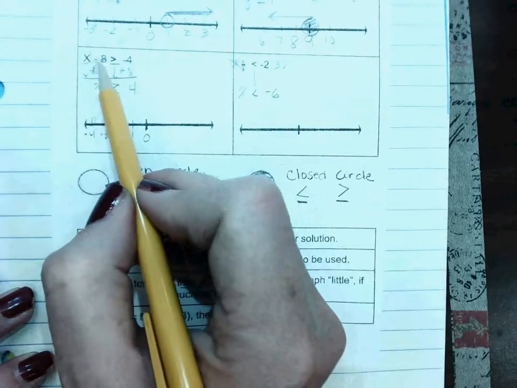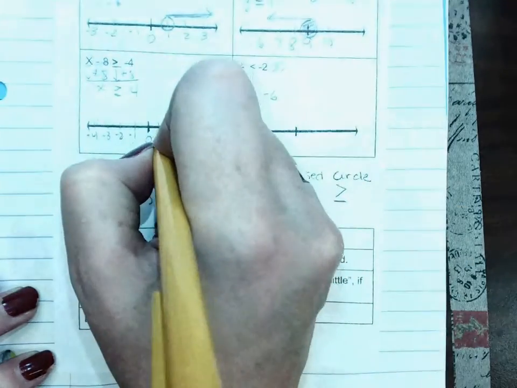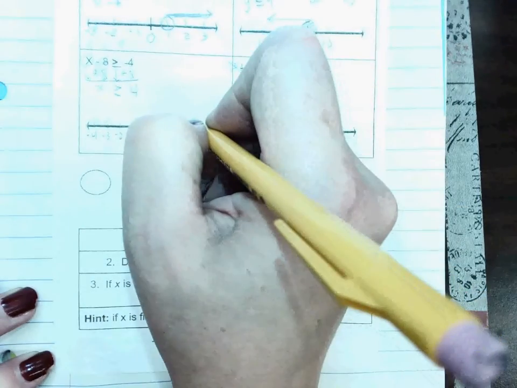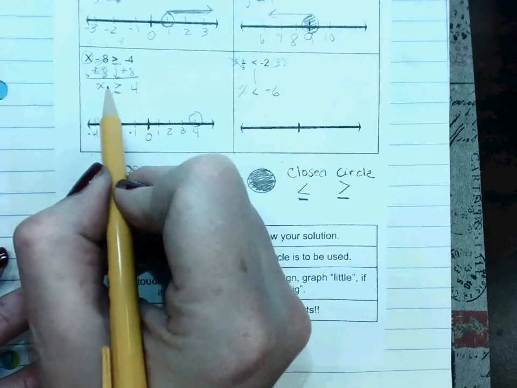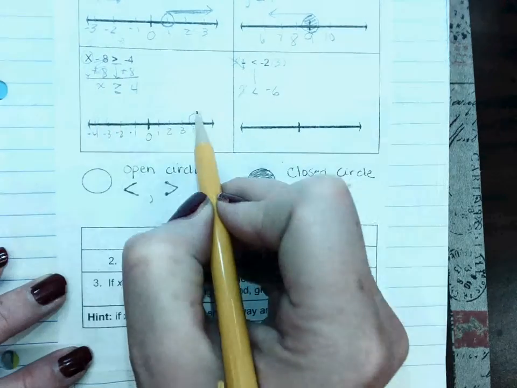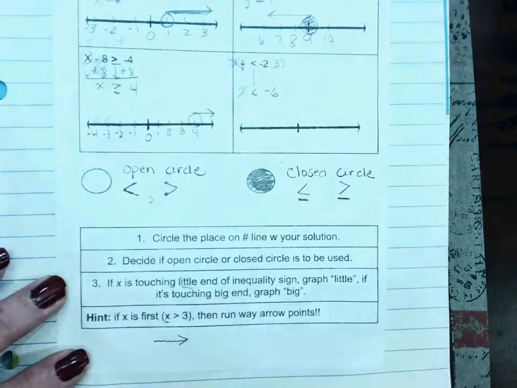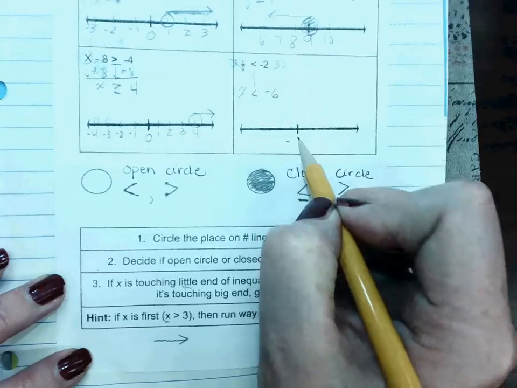Let's look at the example that was a subtract 8. In the end, my answer was a positive 4. So I need to make sure I get positive 4 on my line. I'll circle where my solution is, and my variable is touching the big end, so I'm going to graph big. Or I'm going to run that direction, again, because my variable is first.